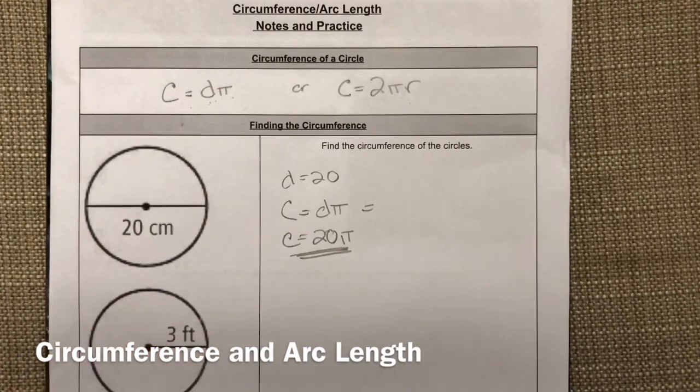And we are leaving our answers in terms of pi, which basically means we are not going to convert it to a decimal. Sometimes we will, and sometimes we won't. But most of the time, we're going to leave it in terms of pi.